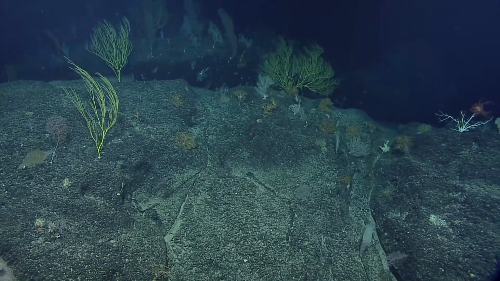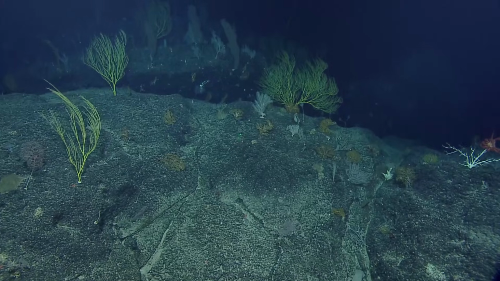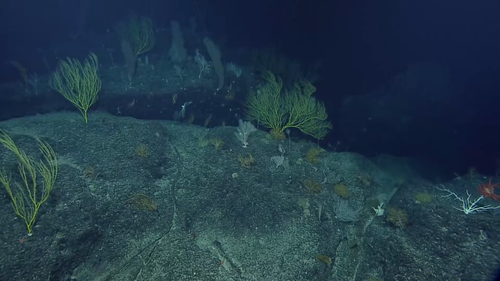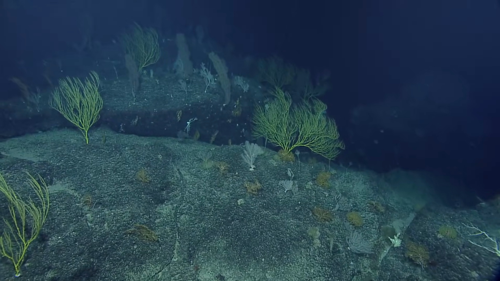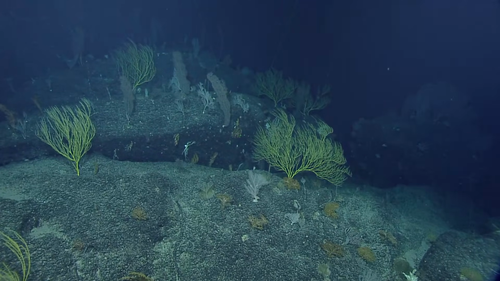Yeah, I think this was a pretty good dive for a first dive of this expedition. I would say so. I think we kicked it off with a nice bang. Definitely. We're going to have to outdo ourselves somehow. Yeah, and we got a lot more action to go.